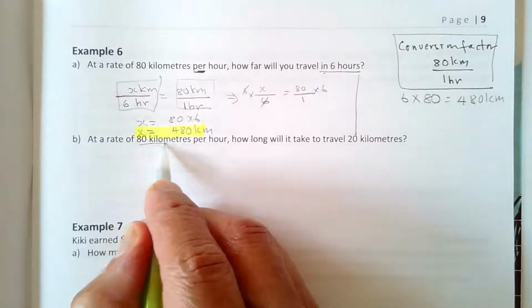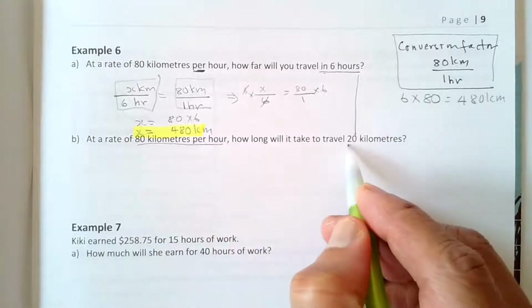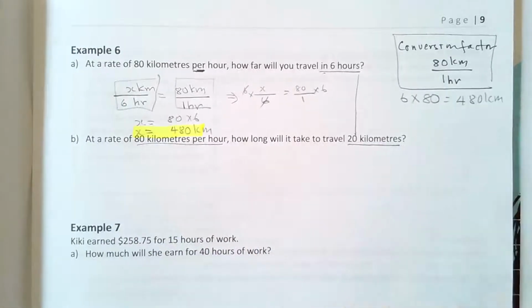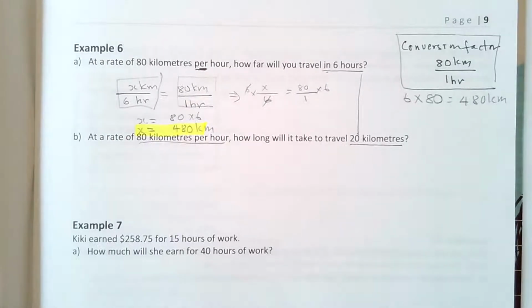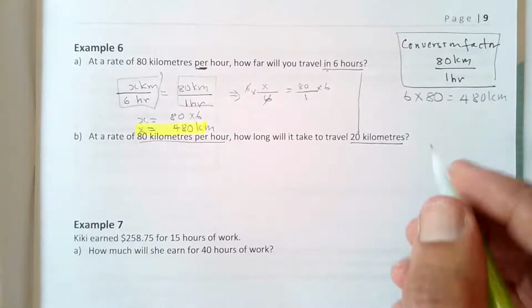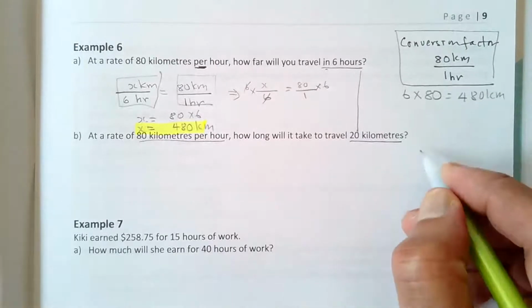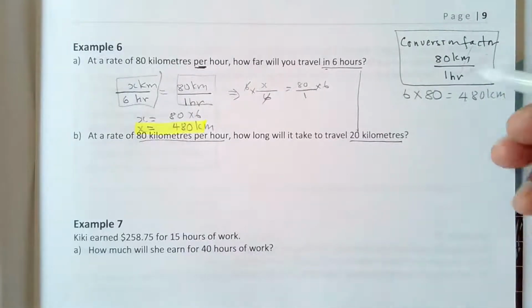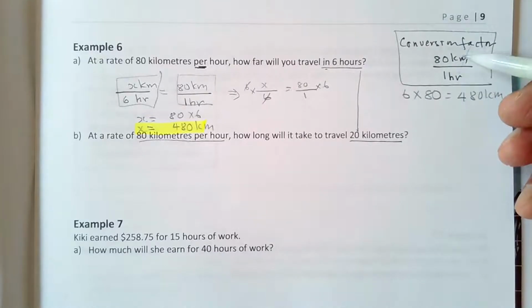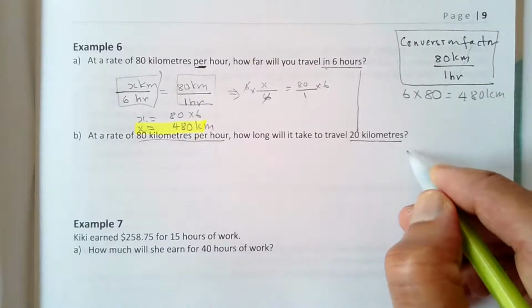At a rate of 80 kilometers per hour, how long will it take to travel 20 kilometers? Now they ask me to find the time. We can use the same ratio, or we can also notice what I'll show you here. You can actually reverse the ratio and flip the conversion.